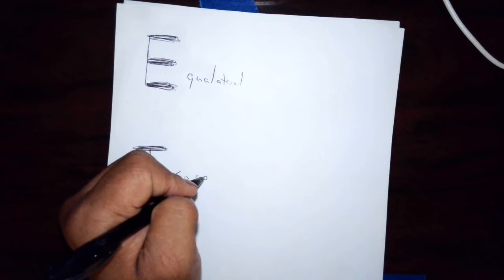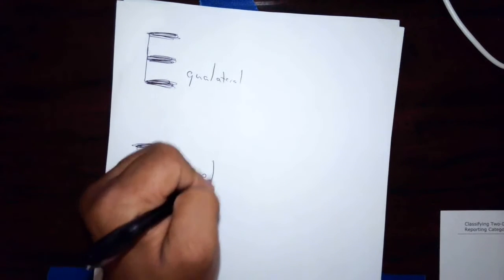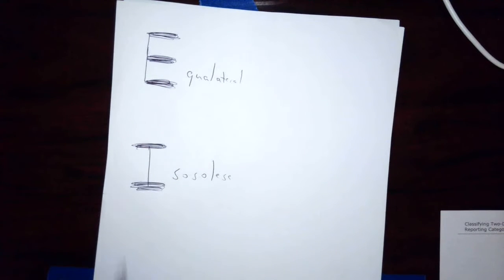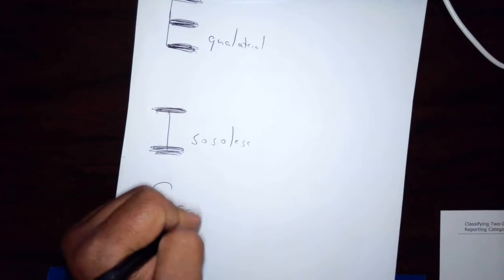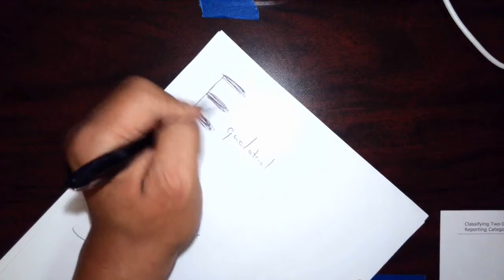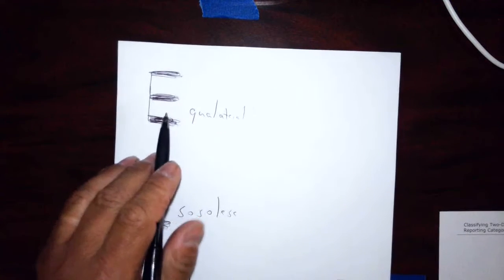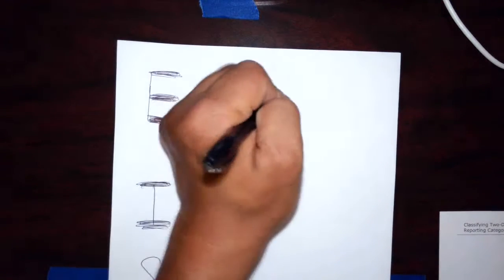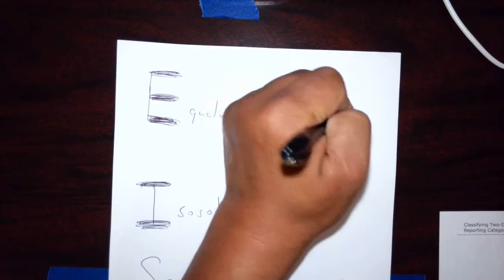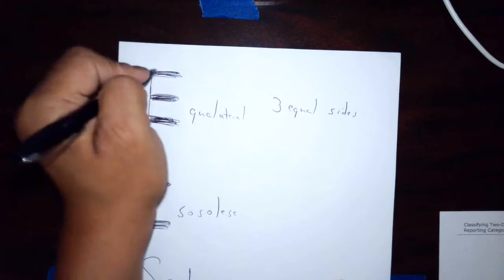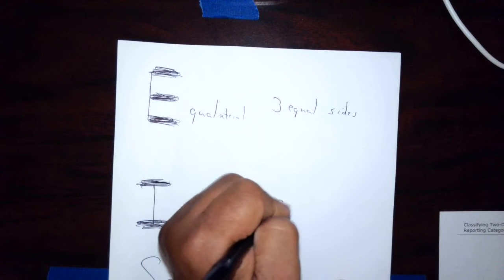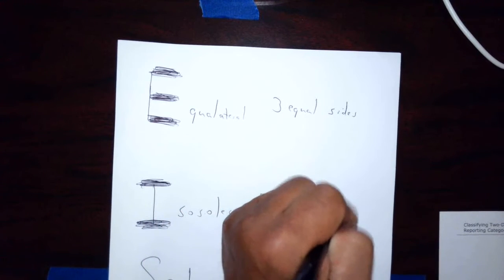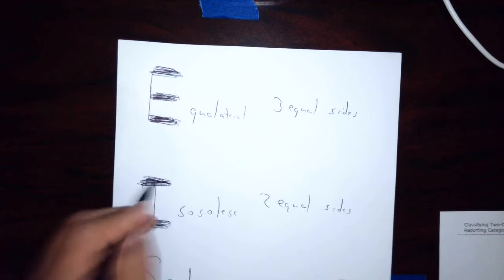Okay, isosceles. And then you have this one, the scalene. Now on this one, notice how many dark sides I have. 3. So equilaterals have 3 equal sides. 3 dark sides, 3 equal sides. Isosceles has 2 equal sides because it has 2 dark sides right there.